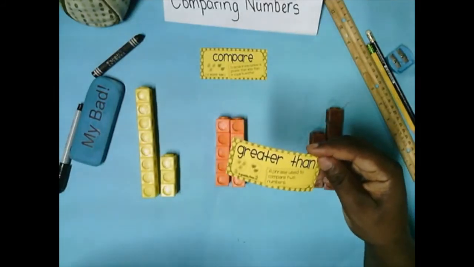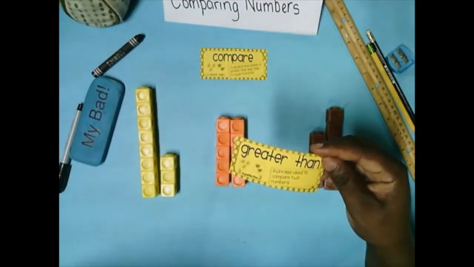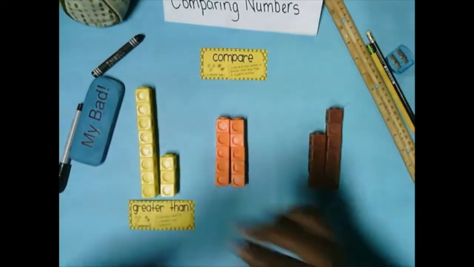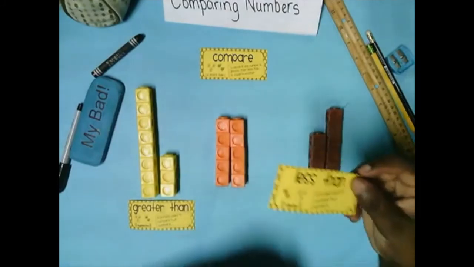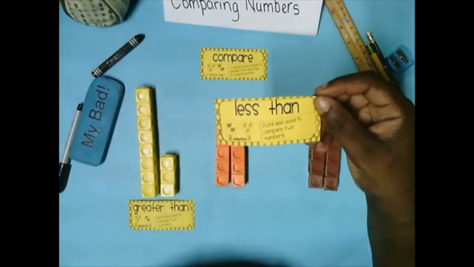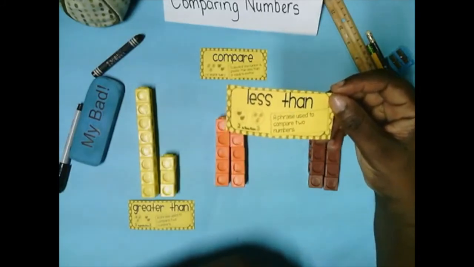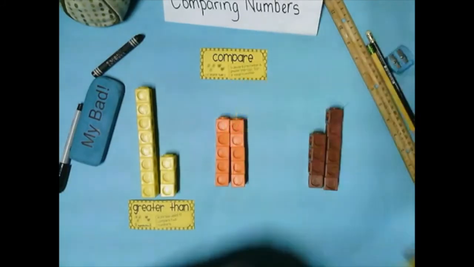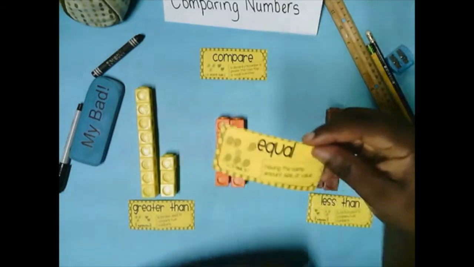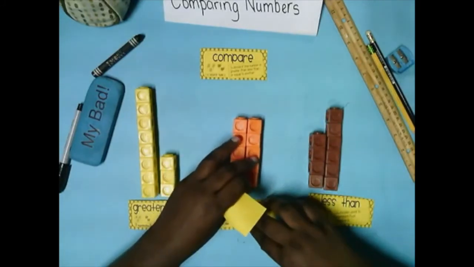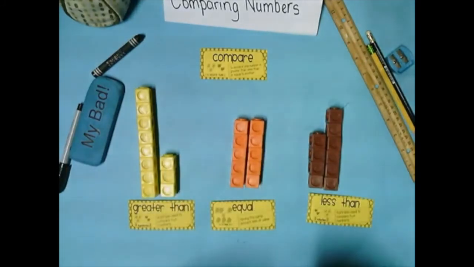And greater than means a phrase used to compare two numbers. And then the next phrase that we'll be saying, less than, a phrase also used to compare two numbers, but to see which one is less. And equal, having the same amount, size, or value. So here we have equal amounts.